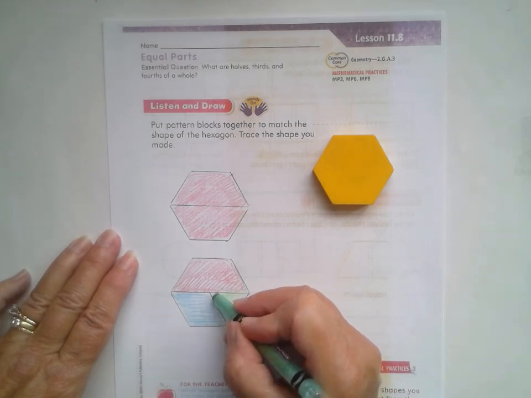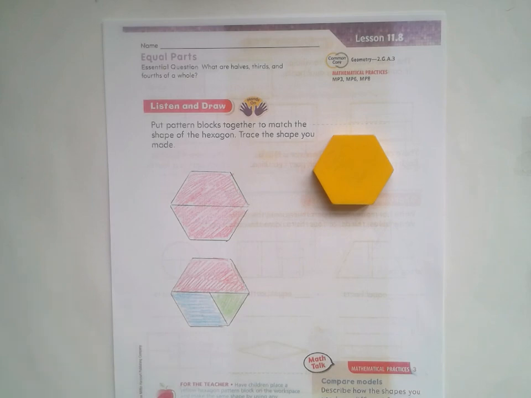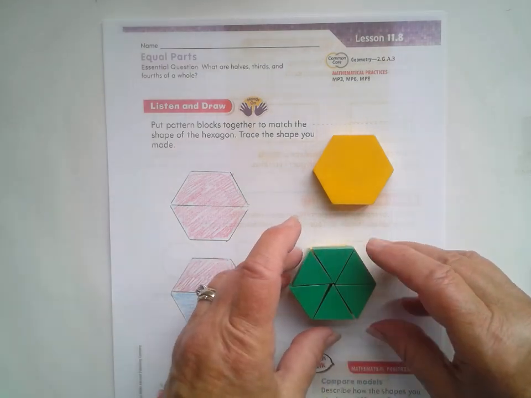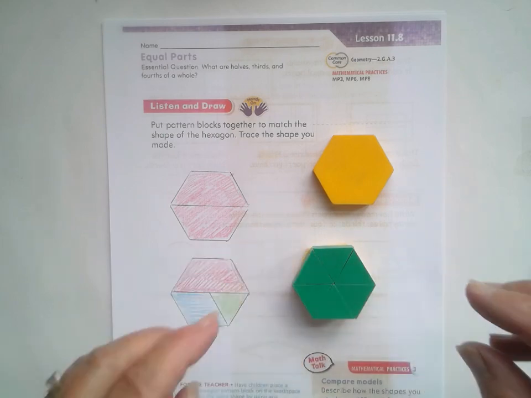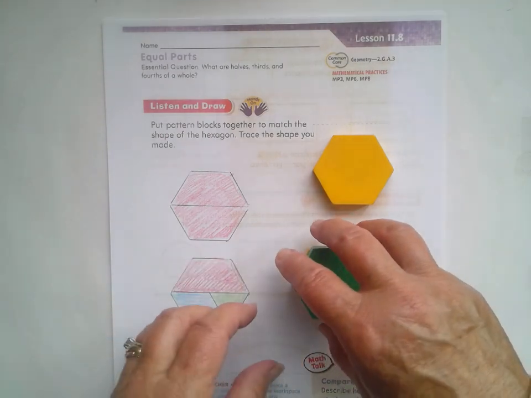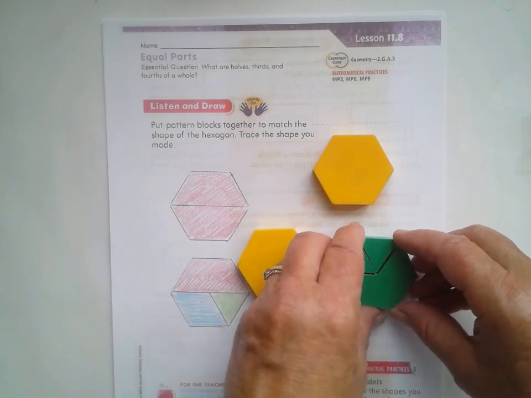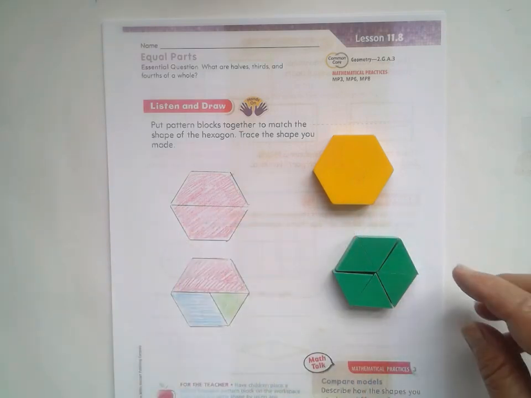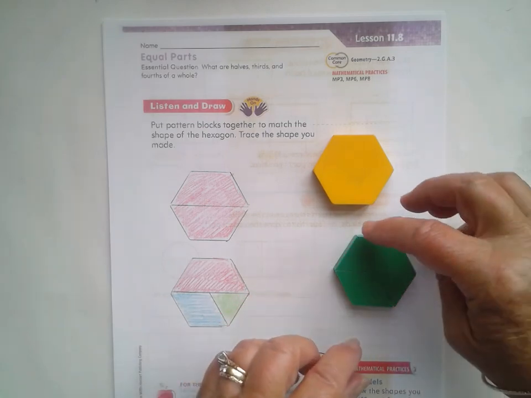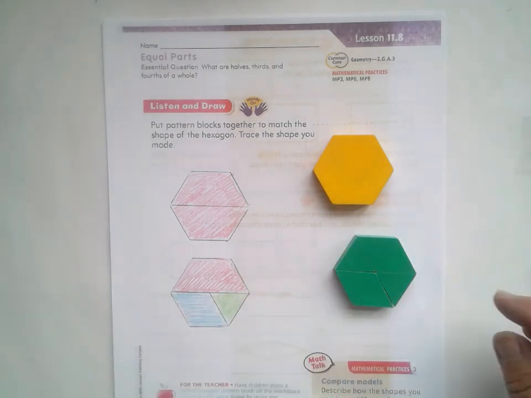Now there are other ways that you can do this. Another example is using all green. It's a little tougher to keep those together and then to trace them, but I do have 6 green on here, so you just trace around the outside and then go ahead and do the lines in there, whichever way you would like to do it. Okay.